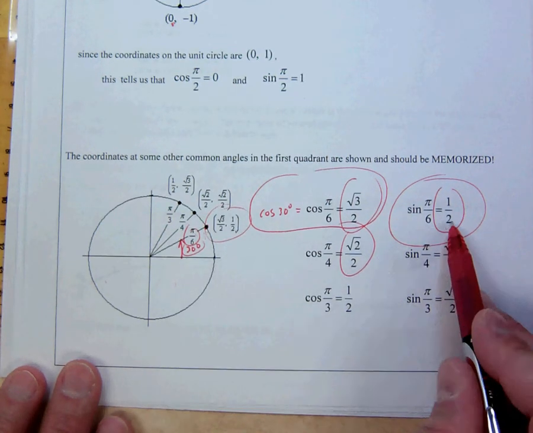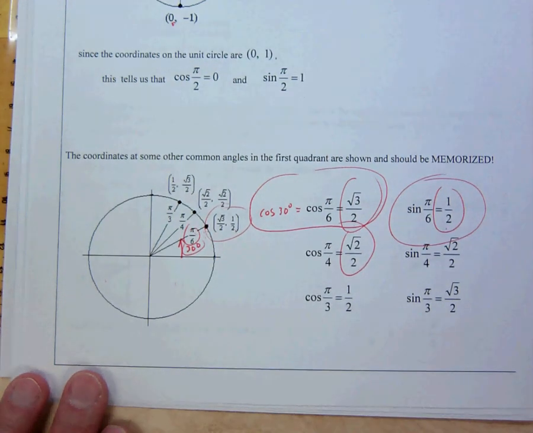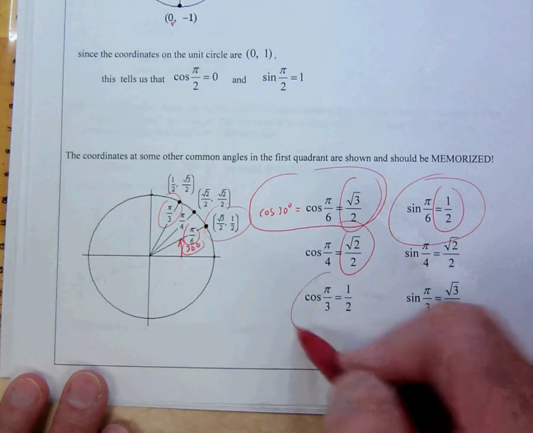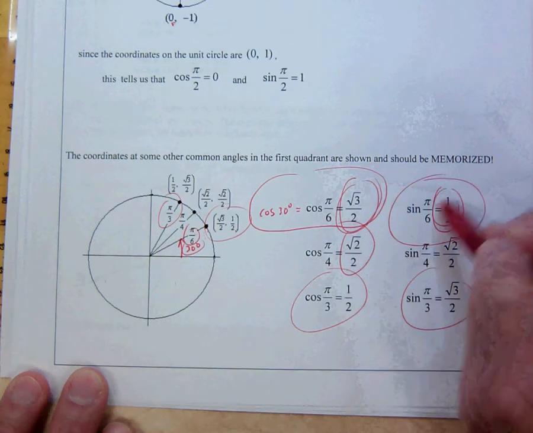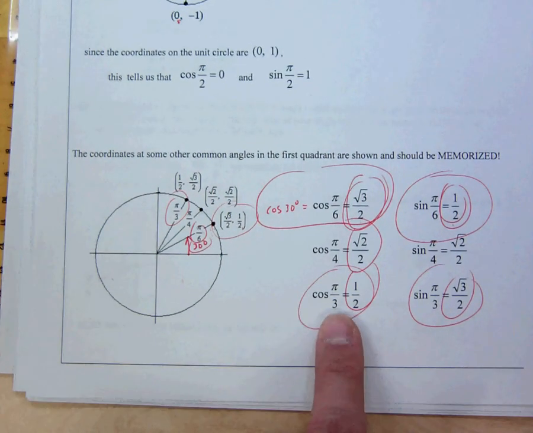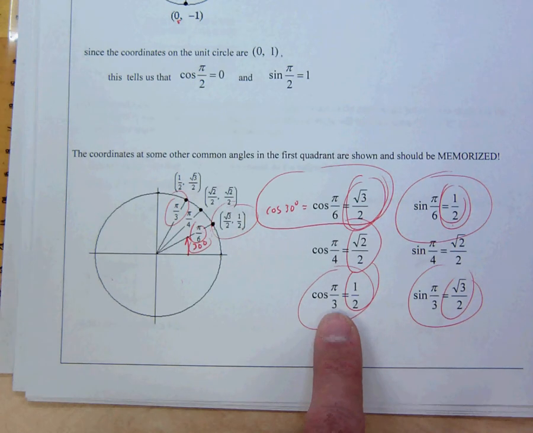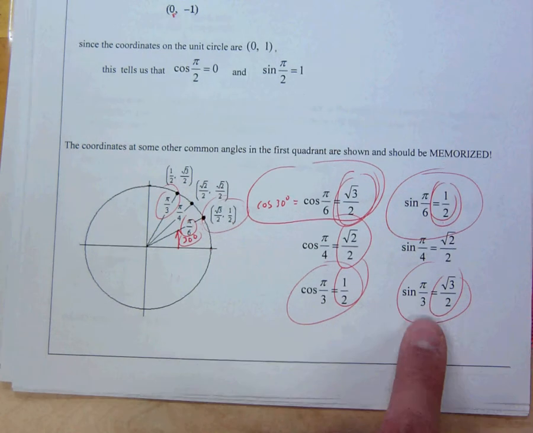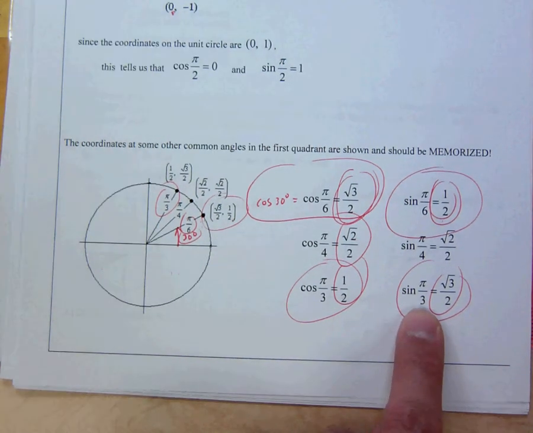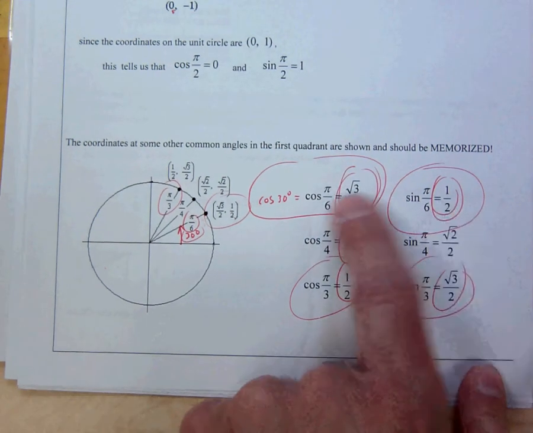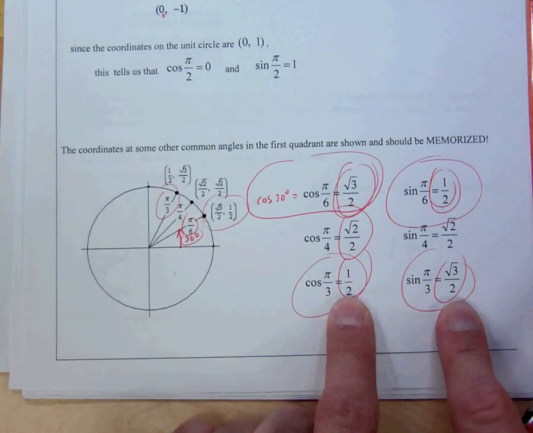A half. And then the good news is, at 60 degrees or pi over 3, they just switch, right? They just switch. So the cosine of pi over 3, or the cosine of 60 degrees, is a half, and the sine of pi over 3, in other words, the sine of 60 degrees, is square root of 3 over 2. So once you memorize those two at 30 degrees, just switch them at 60 degrees.